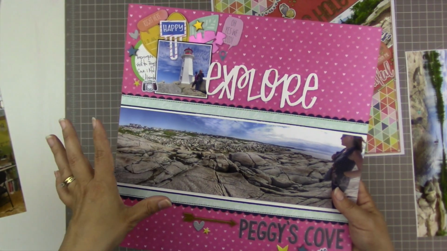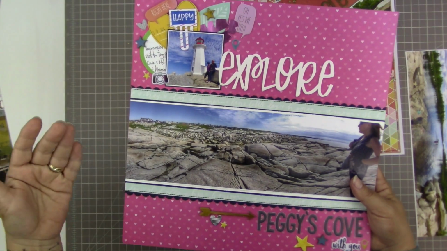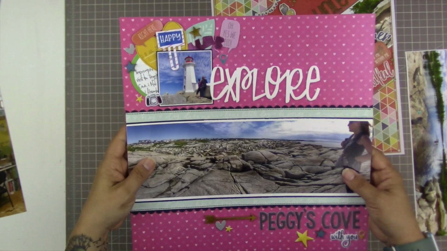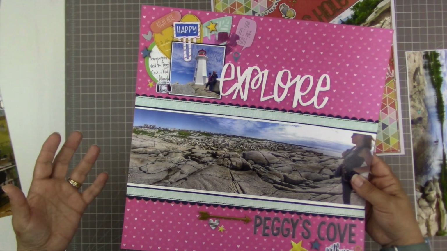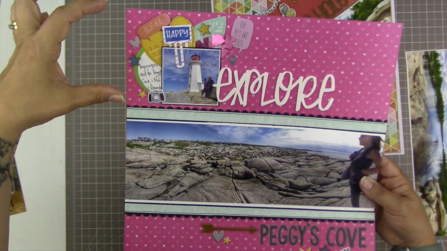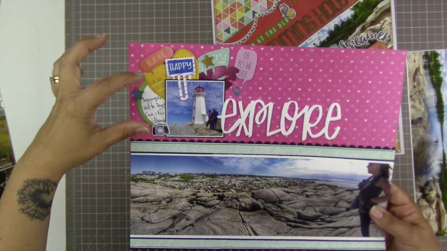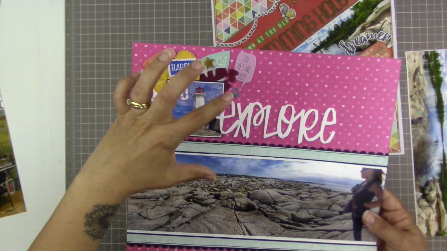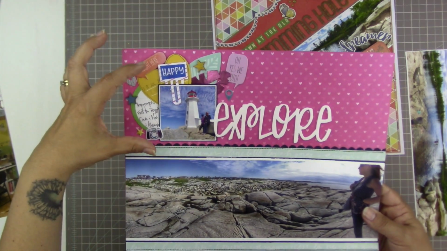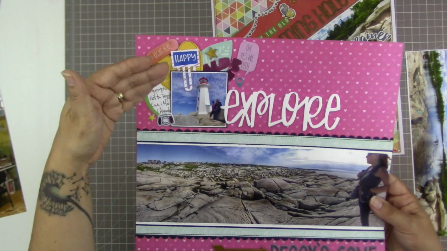And then the other thing that I didn't follow as closely is balance. So this page is not as balanced as I usually like my pages to be, in that this cluster up here has a lot of very large pieces underneath of the photo, and they're very layered on top of one another.